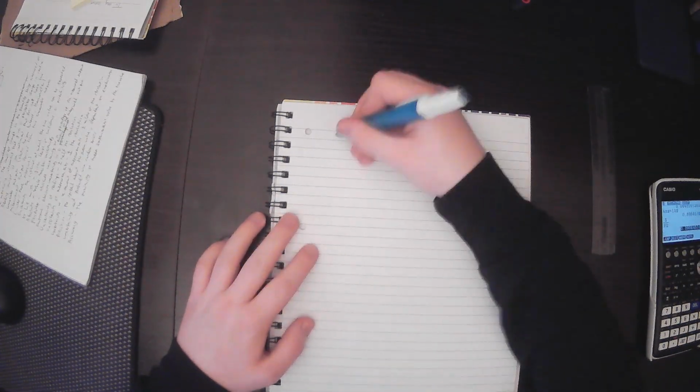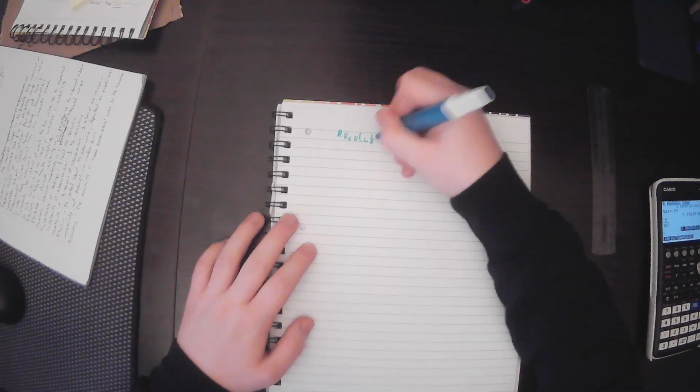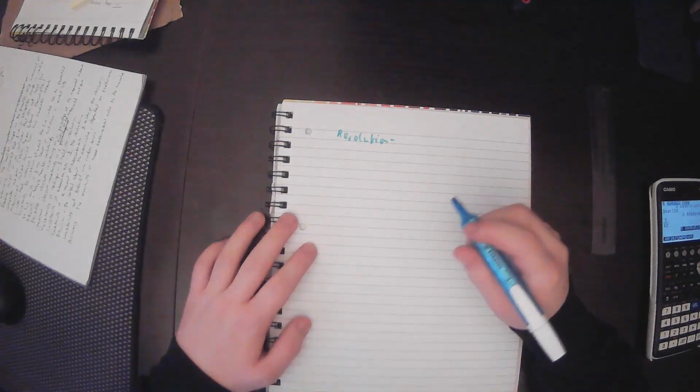Now, let's start off with the idea of what is resolution. Resolution, I should probably have this pre-written down because it's going to take a while.